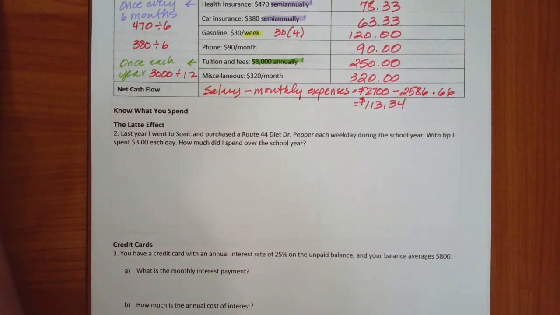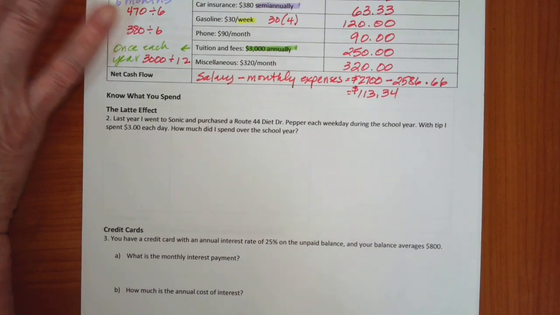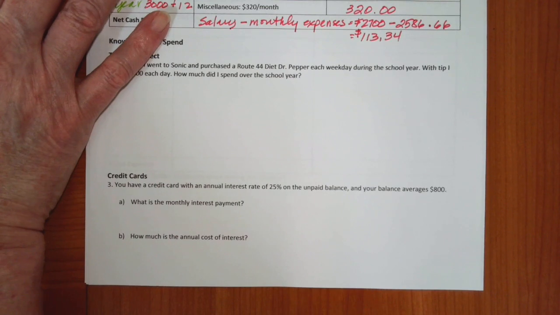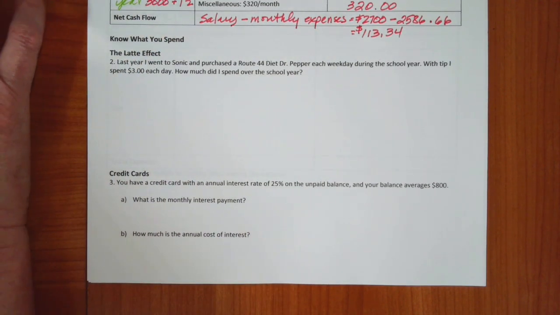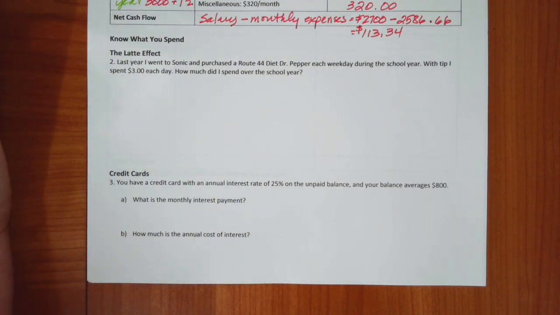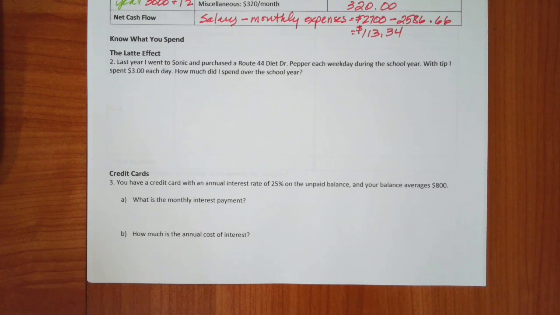And one of the things that I thought about was, up until this year, I taught high school. It was in Georgetown, and we were right down the street from the Sonic. So every day at lunch, I would go and buy a Route 44 Diet Dr Pepper to get me through the day. On average, with tip and everything, it was $3 a day. How much did I spend over the school year?